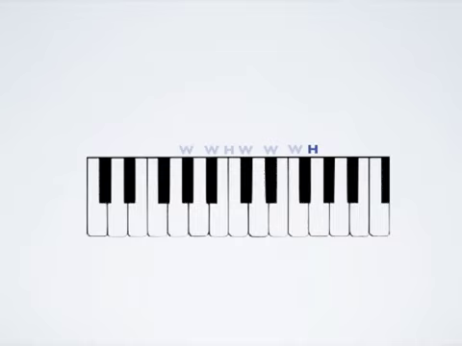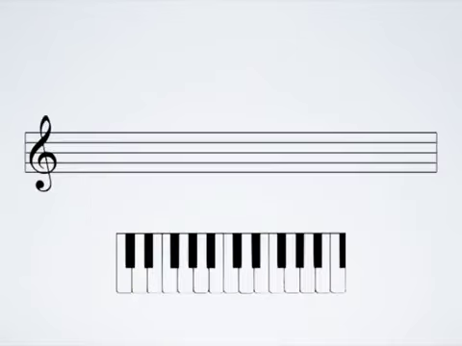But here's the good news. You don't have to count half steps and whole steps every time you want to build a major scale. Our key signatures do all of this work for us. For example, a G major key signature includes one sharp. It includes the F sharp.